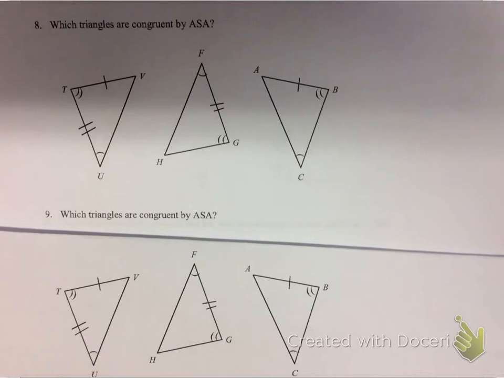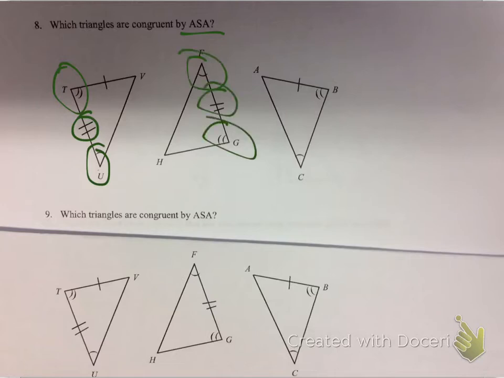We're going to prove a lot of things congruent by ASA, I guess. Which triangles are congruent by angle, side, angle? Notice we're looking for two angles. We need an angle, a side, and an angle in between. So you can see here, we've got angle, side, angle, and angle, side, angle. So those are congruent. Now make sure you put them in the correct order.